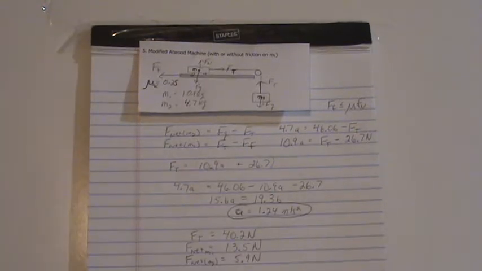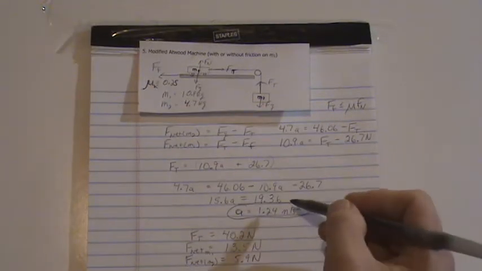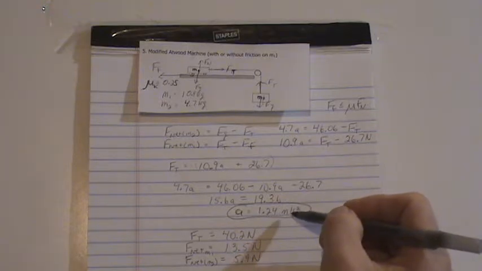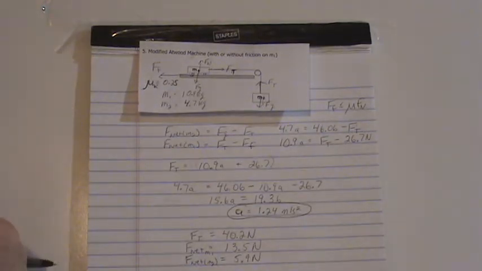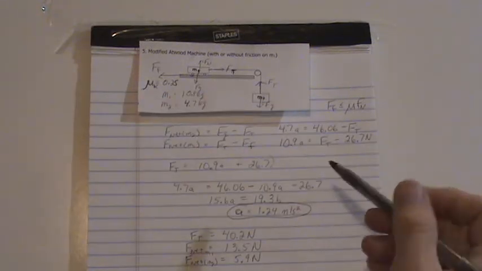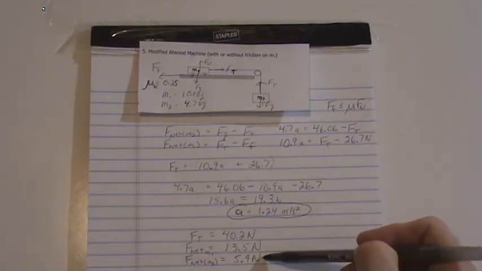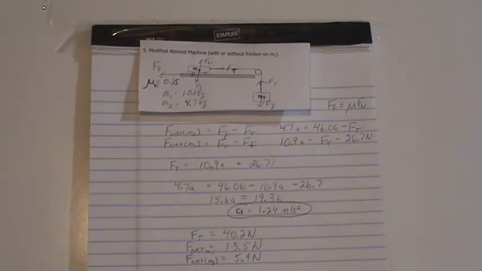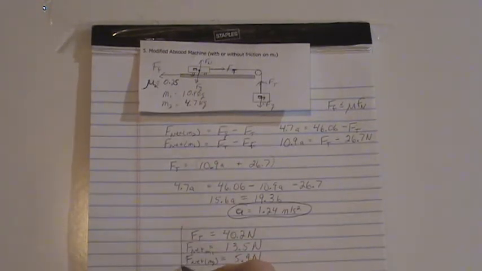It's 5.9 newtons, which should also be its mass, which is 4.7, times the acceleration, which is the 1.24, and I get 5.82, which is pretty close to 5.9. Once again, depending upon the sig figs, that's about as close as it will probably turn out.